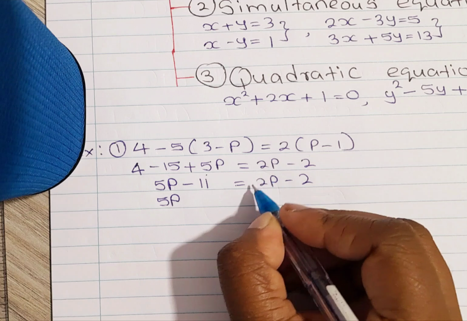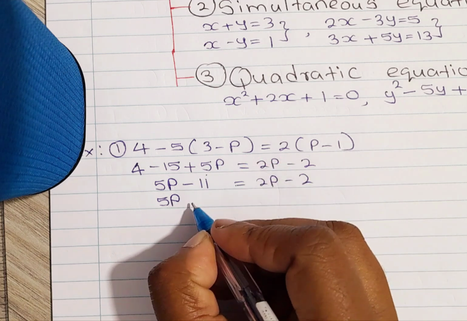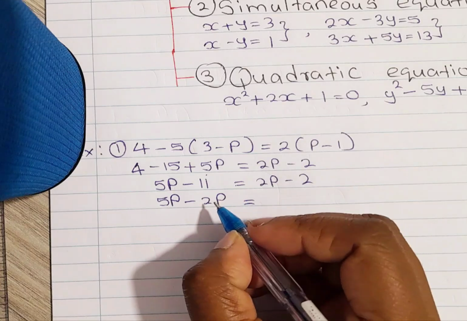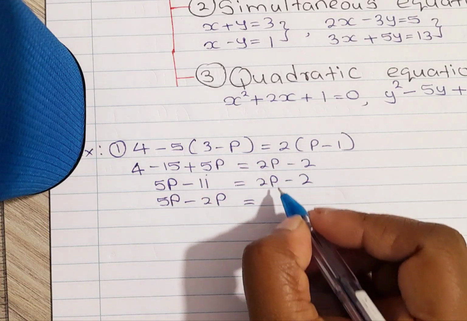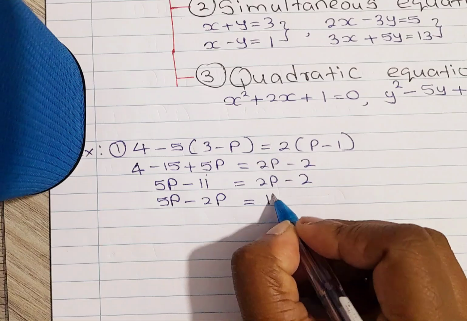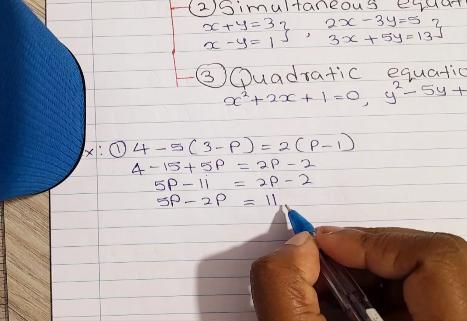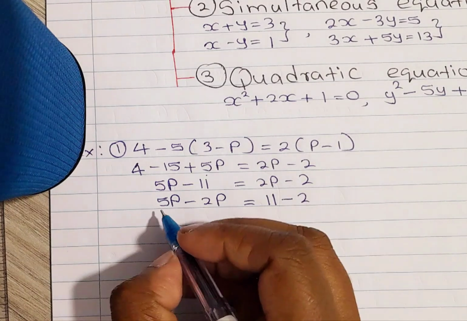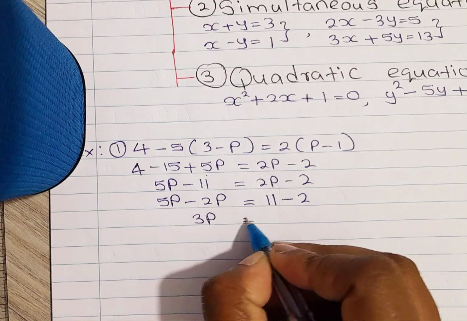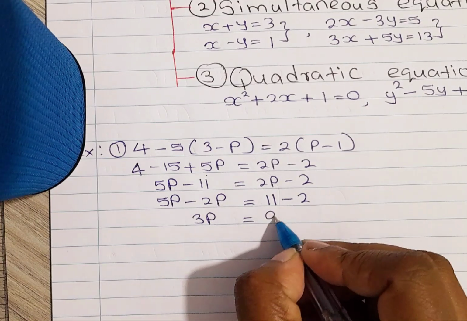When you take this plus 2p to the other side of the equal mark, it will become minus 2p. And when you take this minus 11 to the opposite side of the equal mark, it will become plus 11. So plus 11 minus 2 comes in the same way. So 5p minus 2p is 3p. 3p equals 11 minus 2, which is 9.